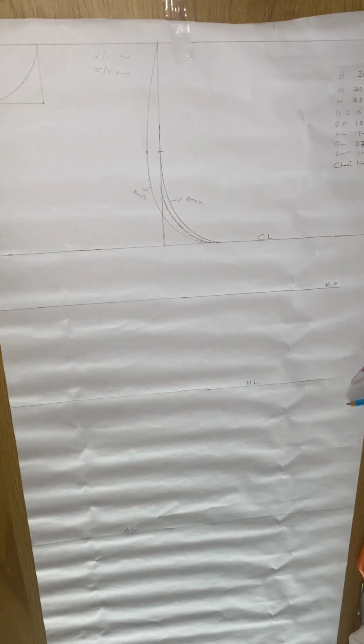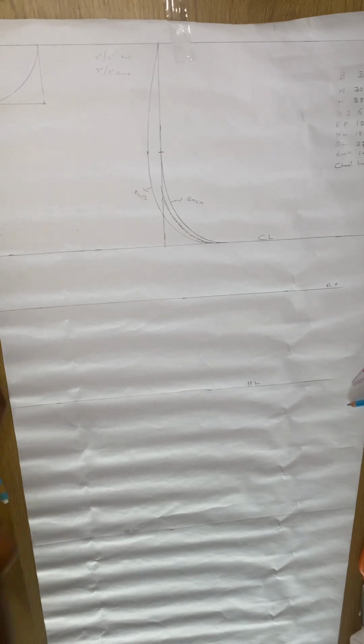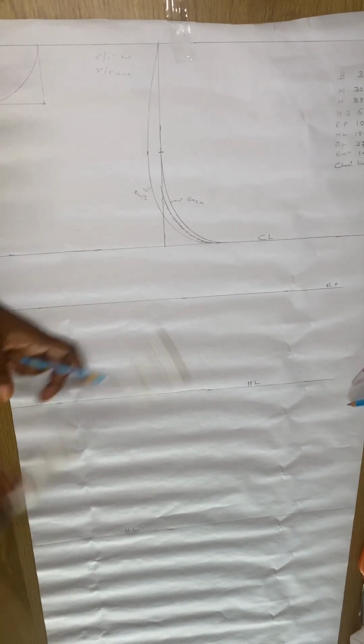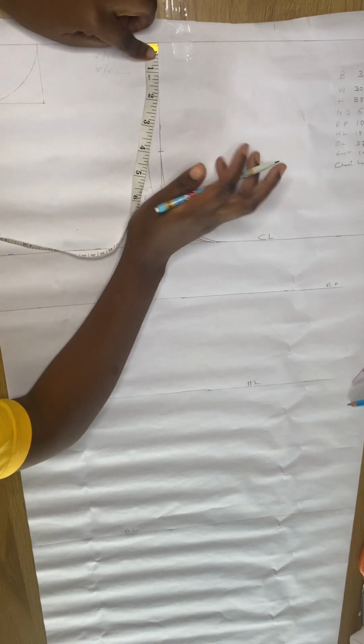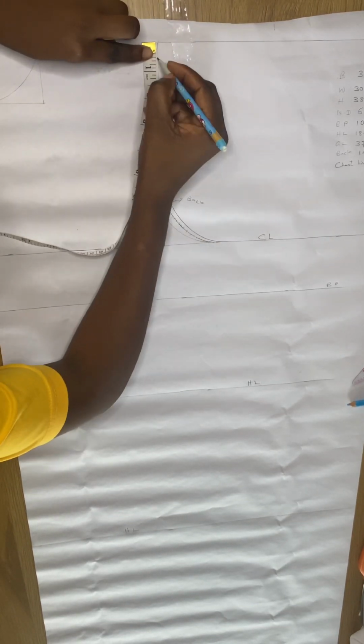The next thing we're going to be doing is to block the bodies of the clothes. We are done with this. Okay, not yet done. First and foremost, our shoulder is slant, so we'll be taking in 0.5.